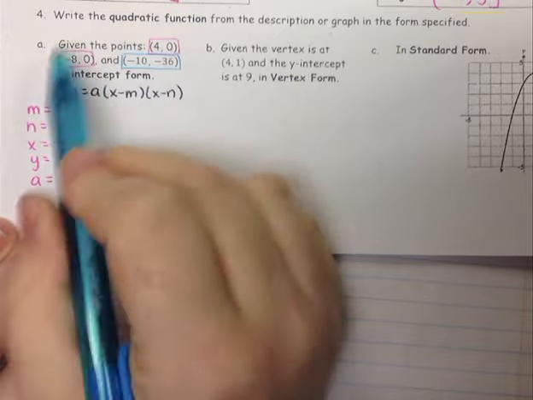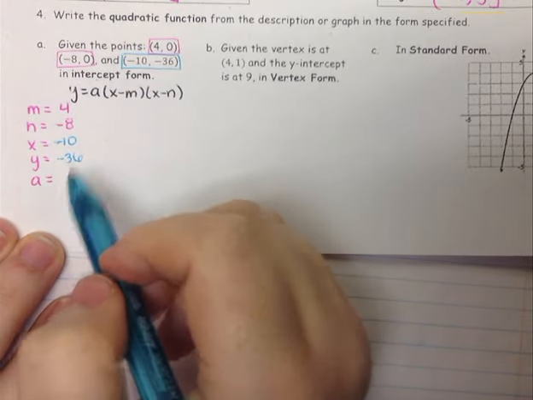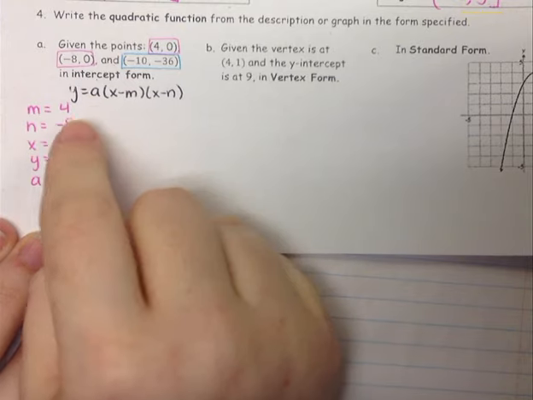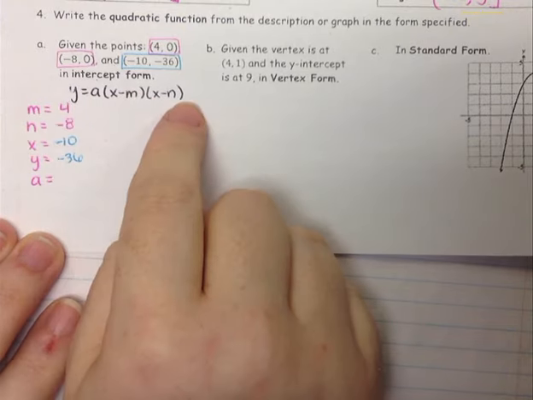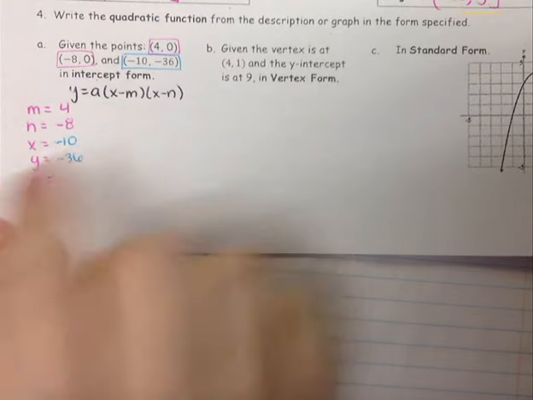But notice there are no other numbers in the problem, so I don't know what the a value is. That's what we have to figure out. So I have 5 letters up here, and I'm only missing 1. So I can plug in numbers to find that one missing value.